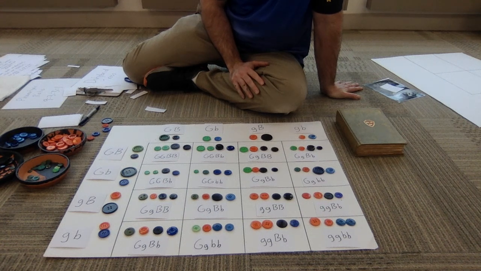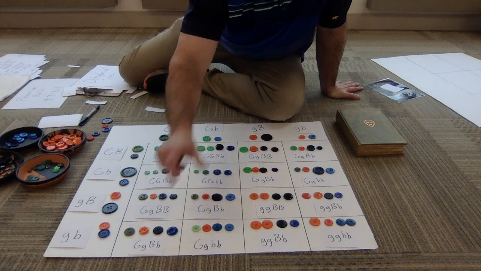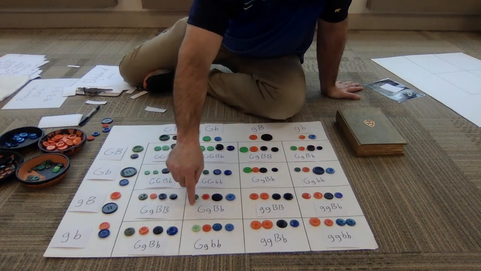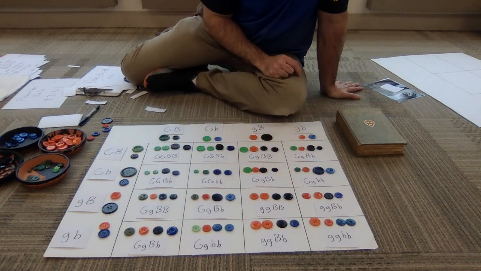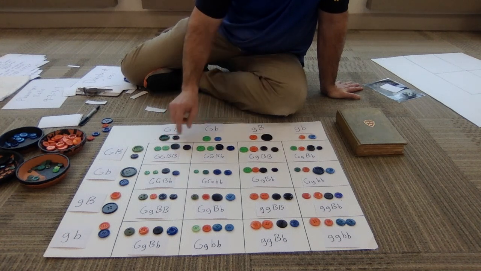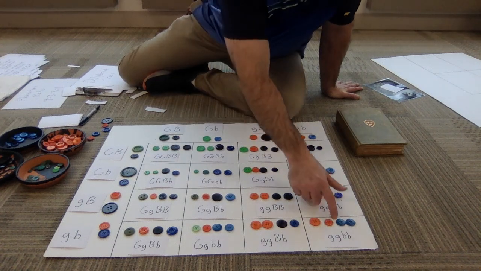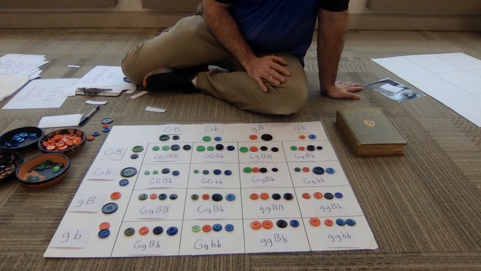But if you notice a pattern here, look at here, here, here, and here. You'll see each of these genotypes is identical to the parents. There's only one fully homozygous for the dominant genes here, and only one fully homozygous for the recessive alleles there. So we've got a pattern here.